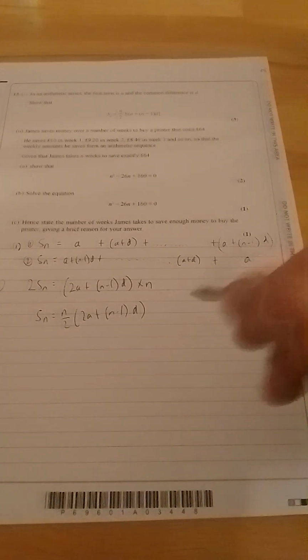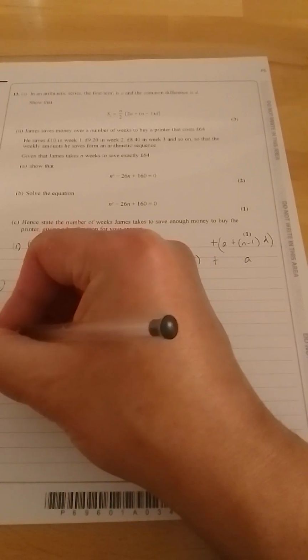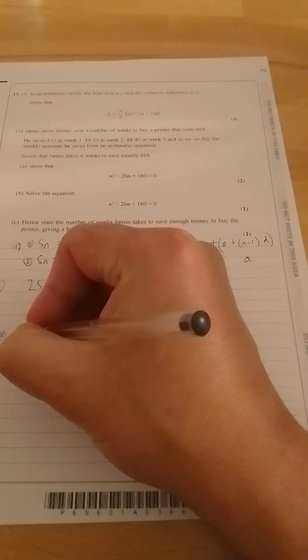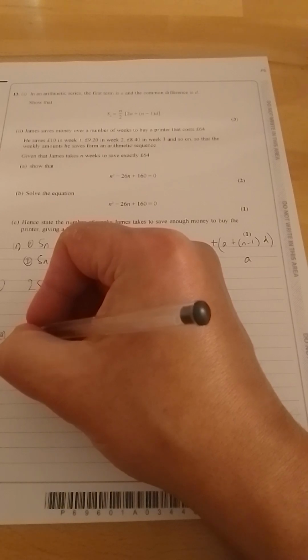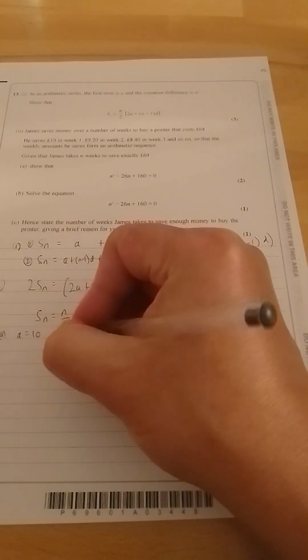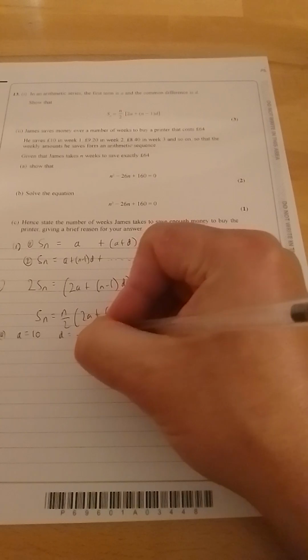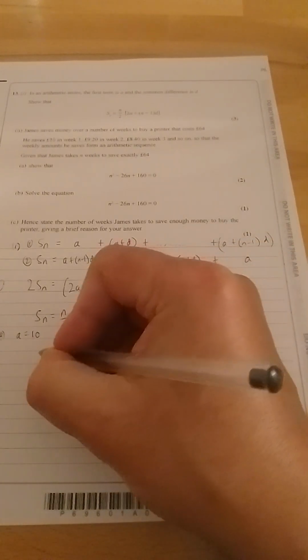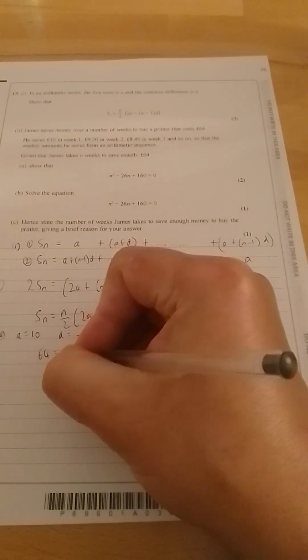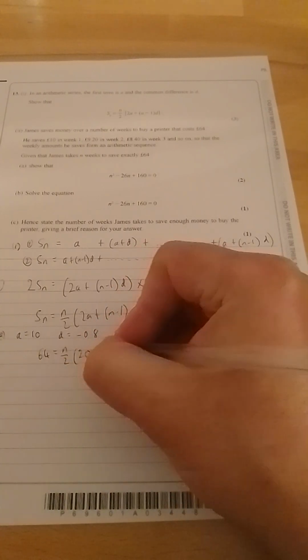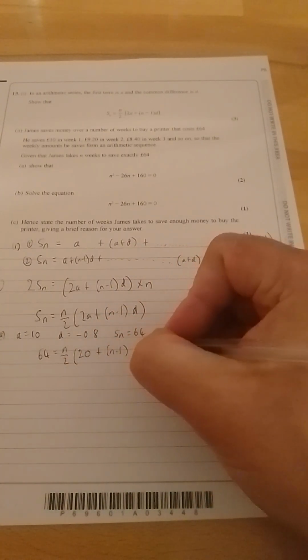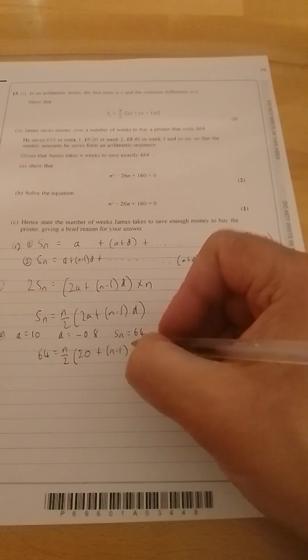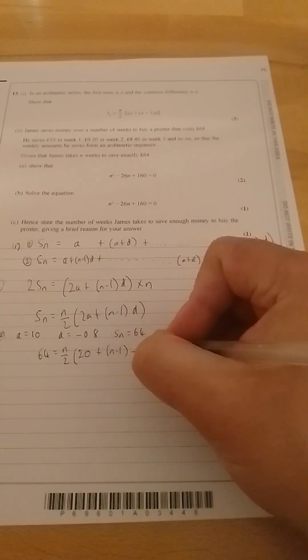So all we need to do is substitute these numbers into the standard sum equation. So here, A is the first week, which will be 10. D is the difference between weeks, which is minus 0.8, and n we don't know, but we know that the sum of n terms is 64. So if we substitute that in the equation, we get 64 is equal to n over 2, 2 times a is 20, and then we've got n minus 1 times d, which we know is minus 0.8.